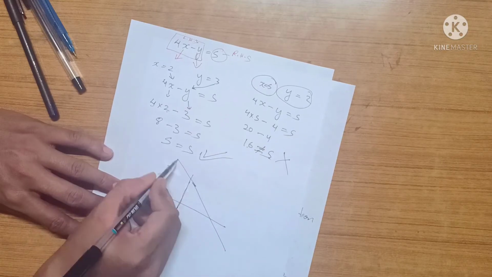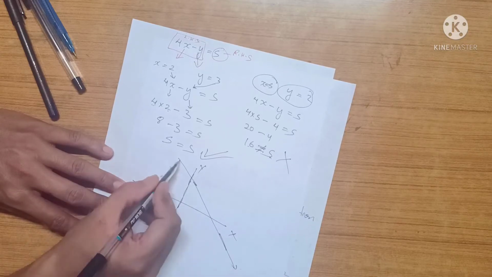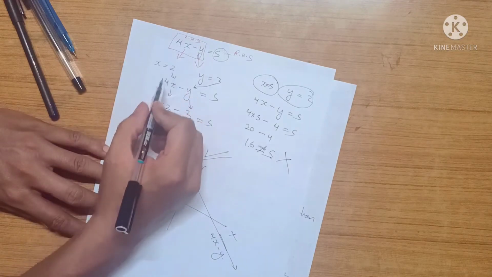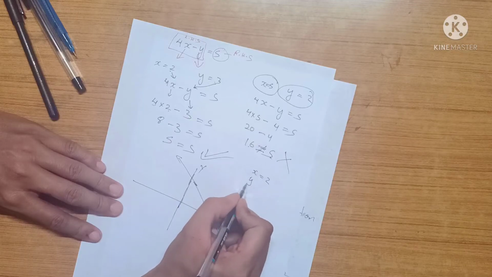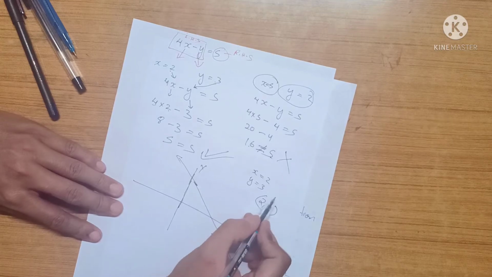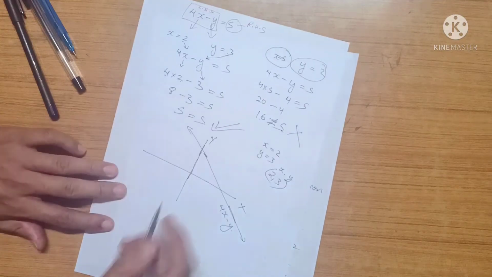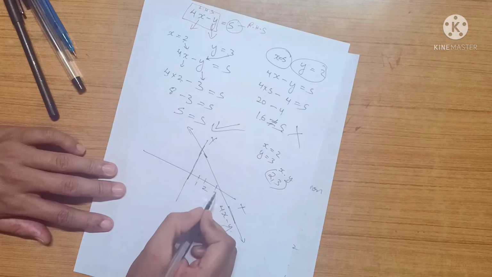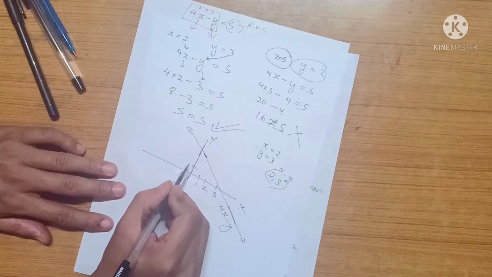Let's just draw a straight line. So this is the x-axis, this is the y-axis, and there's a straight line. This straight line is represented by this equation. So when I say x is 2 and y is 3, which means the coordinate is 2, 3, because we always write x-axis first and y-axis next.